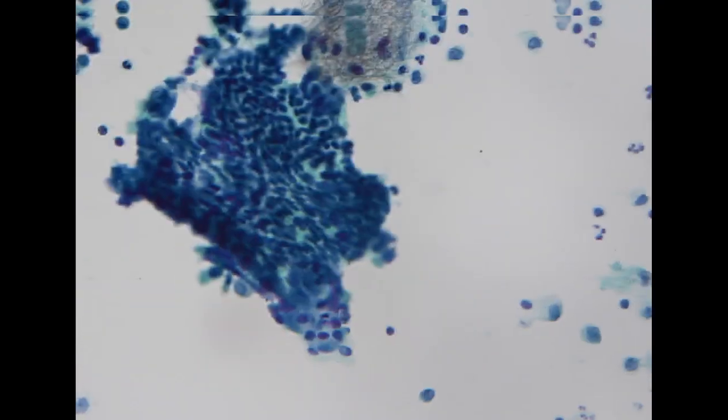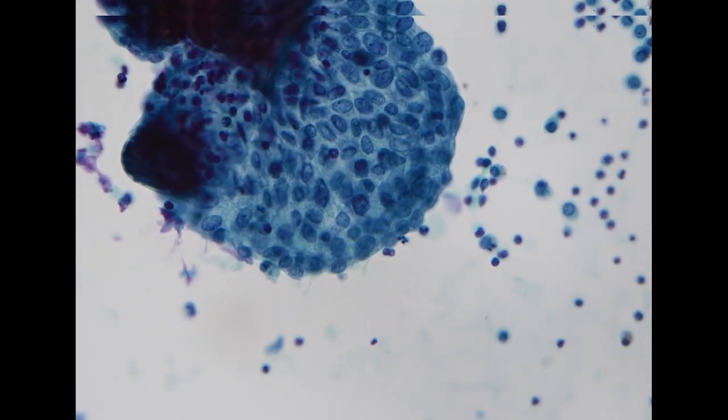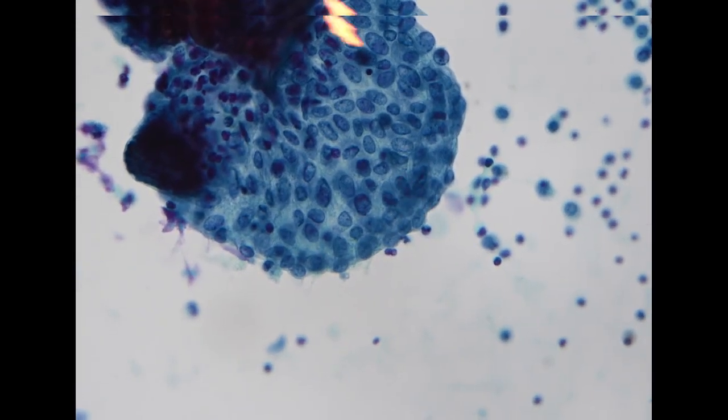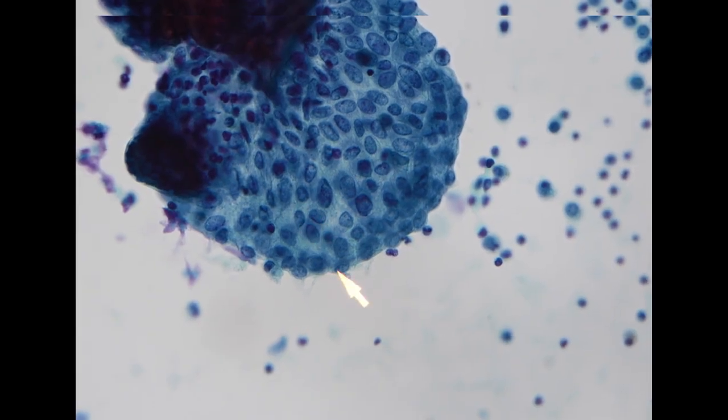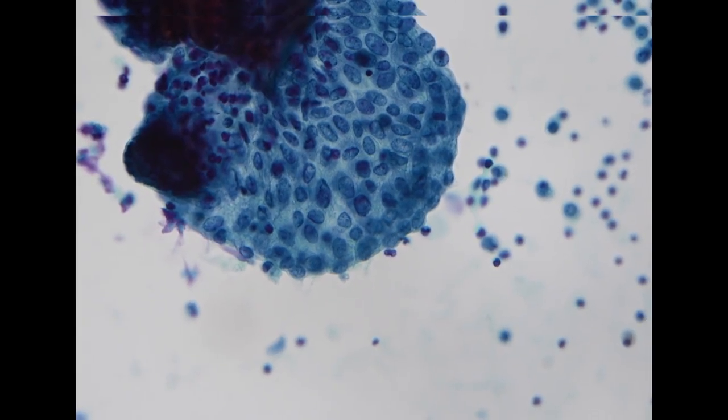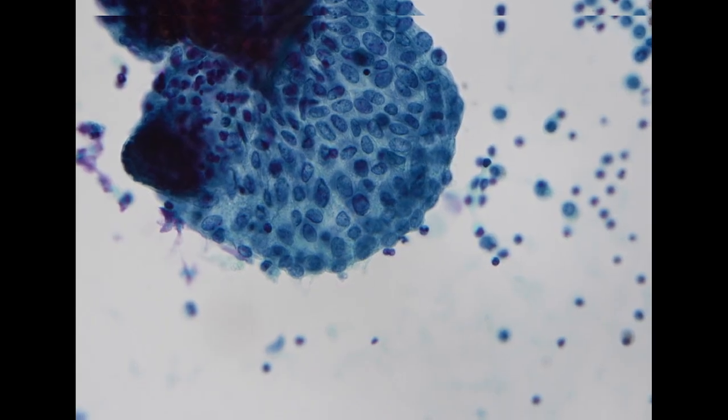And if you go back to the other cluster, such as this one, these all look very uniform. The chromatin pattern is very delicate and evenly distributed. So these look relatively benign. These are actually mesothelial cells. So we need to highlight the true tumor cell cluster for the diagnosis.